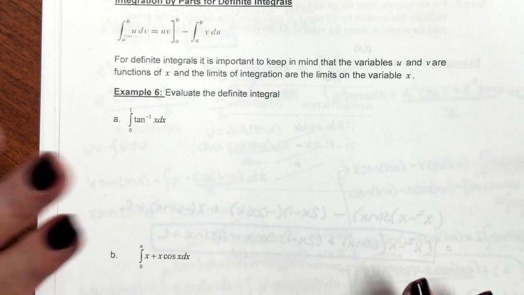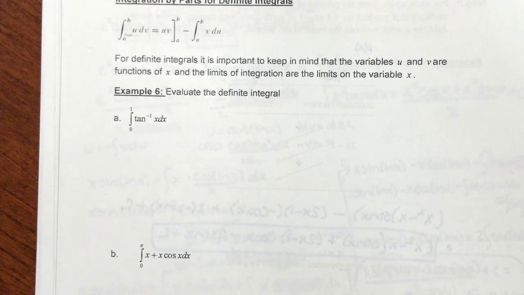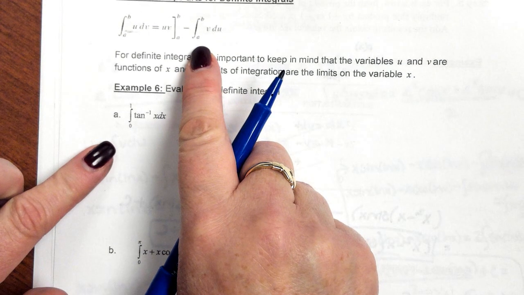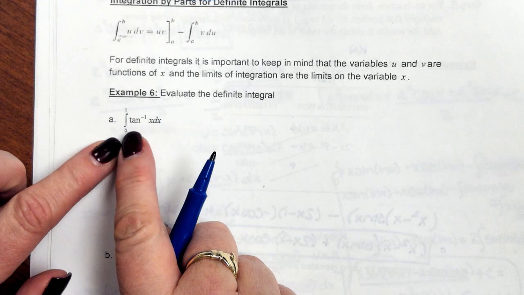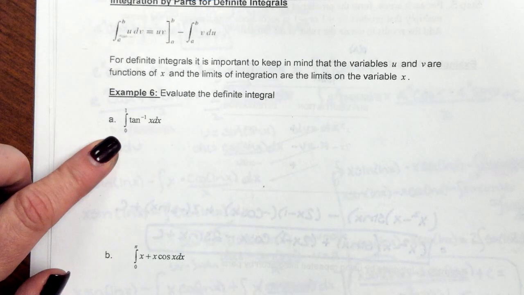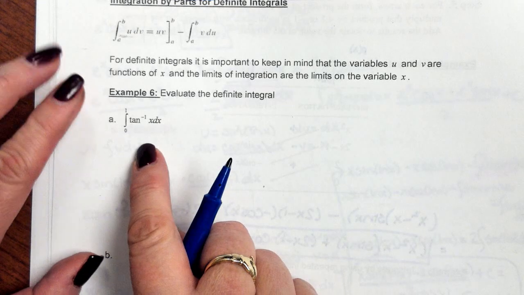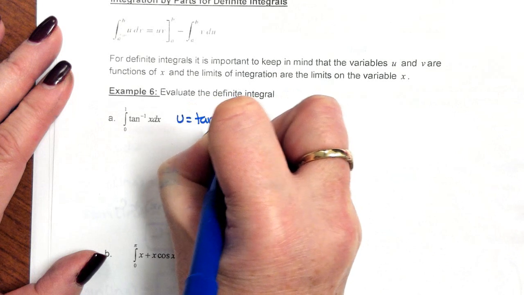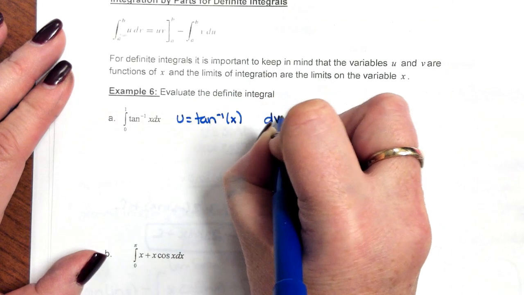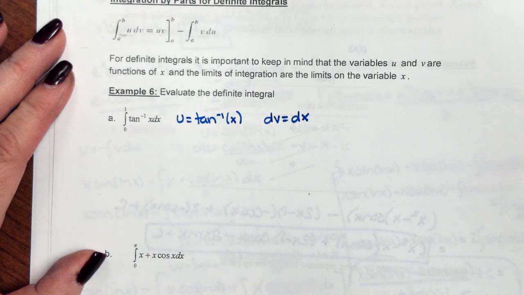So again, if you have a definite integral, what you do, you still do your parts, you do the integration, and then like we've been doing, you have to plug your bounds in to evaluate. So for example, here's my definite integral going from 0 to 1 of inverse tangent of x dx. So again, my inverse trig, I'm going to let u be equal to the inverse tangent of x. My dv is just my dx.